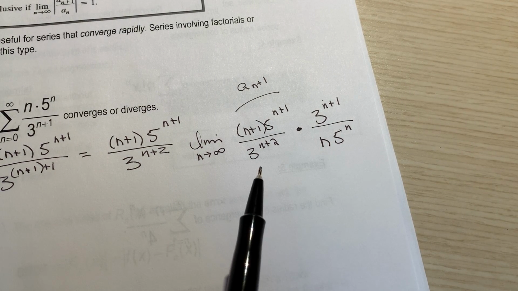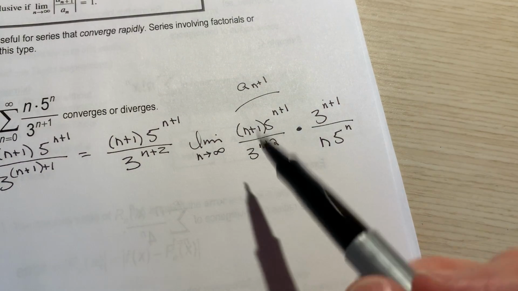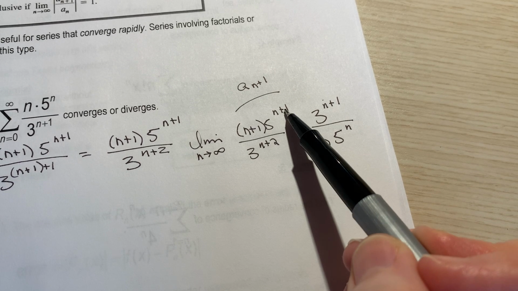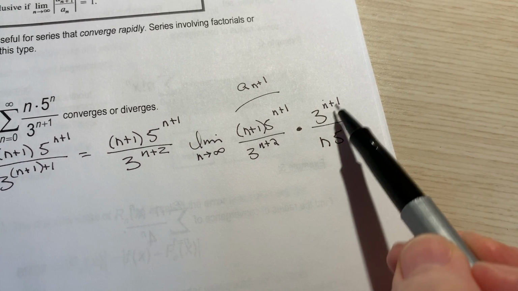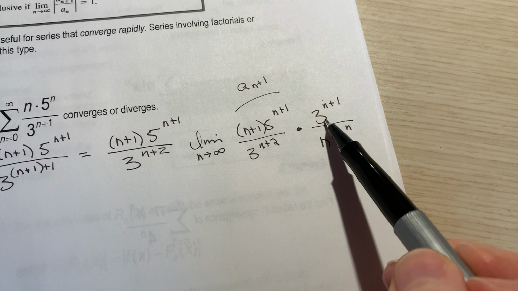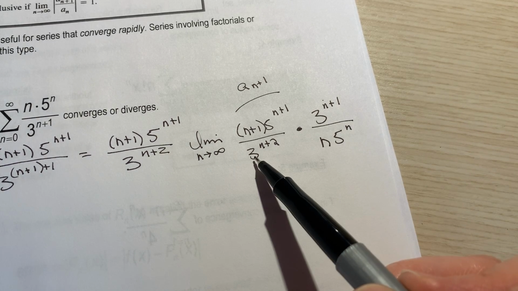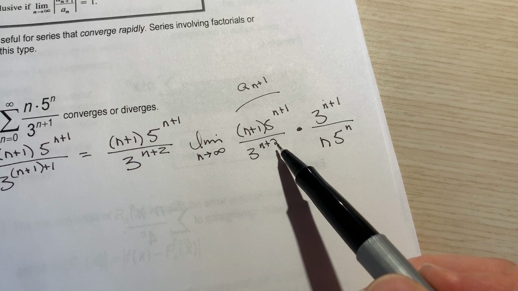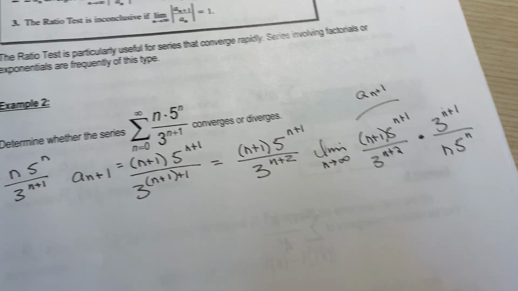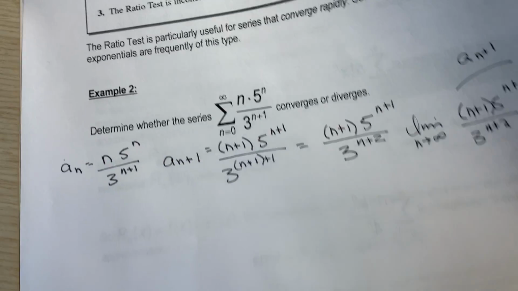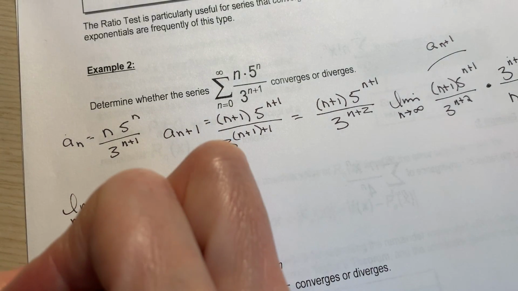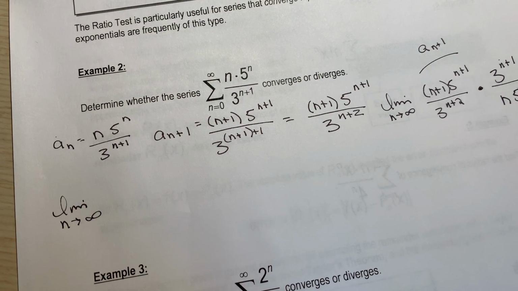But first, I'm going to do some simplifying. So let's think about rewriting these things. For instance, 5 to the n plus 1, I can rewrite as 5 to the n times 5 to the 1. 3 to the n plus 1, I can rewrite as 3 to the n times 3 to the 1. 3 to the n plus 2 will become 3 to the n times 3 squared. And then you will see some things divide out or one out to give you something you can simplify.